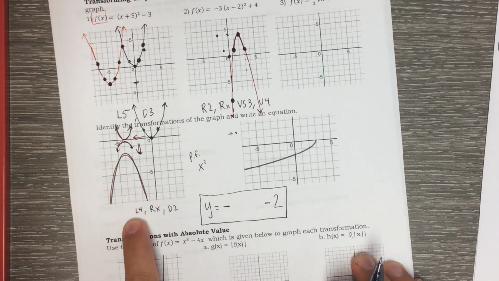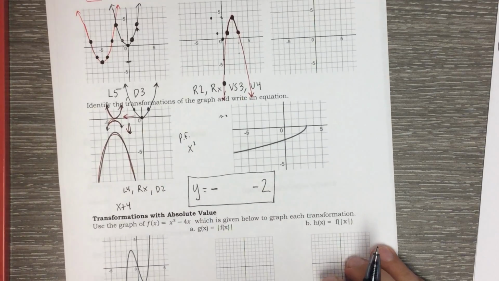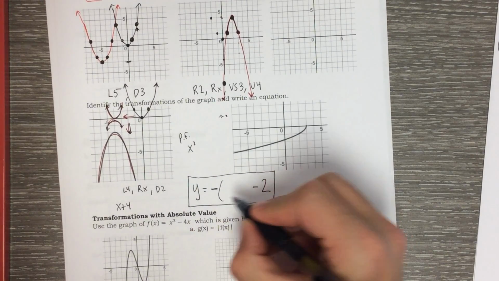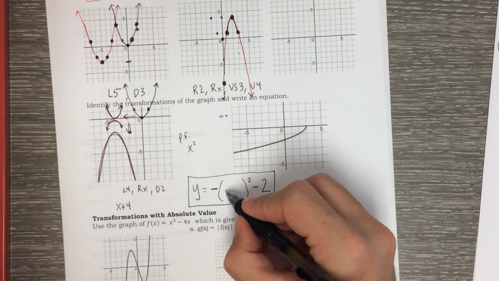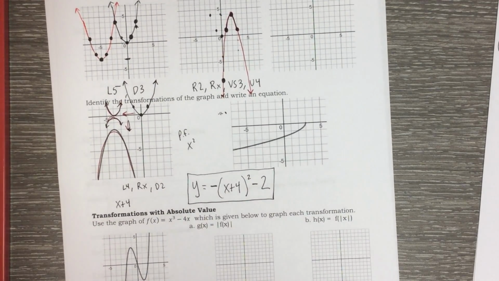And then there's this left 4. But so that, I hope you agree, means there's an x plus 4 somewhere in this. Left 4, x plus 4. But where? Well, it's going to be inside the parent function. So the parent function is x squared. So there's going to be that x plus 4 on the inside of the parent function. Remember, because that left and right stuff occurs on the inside of those functions. And so there's our equation.